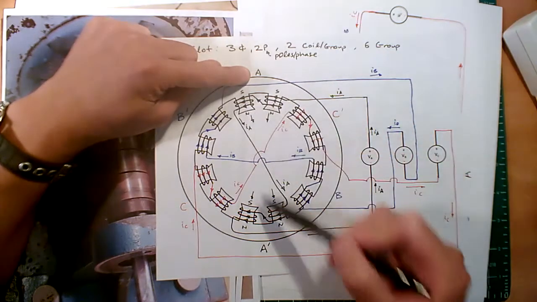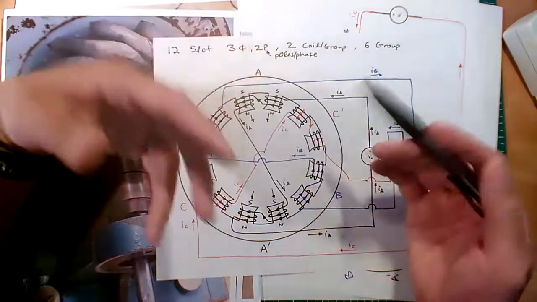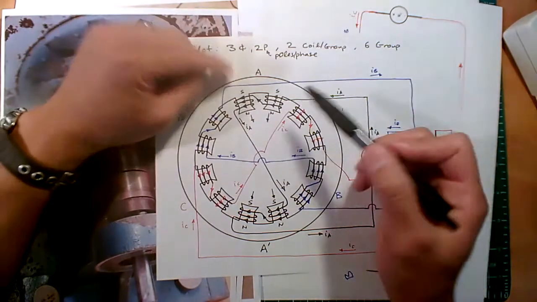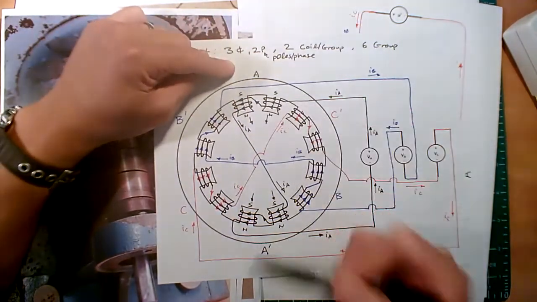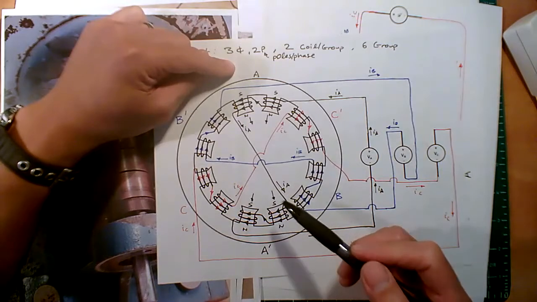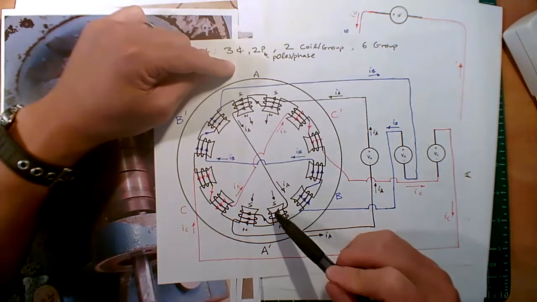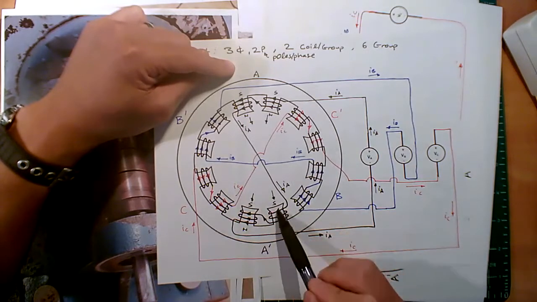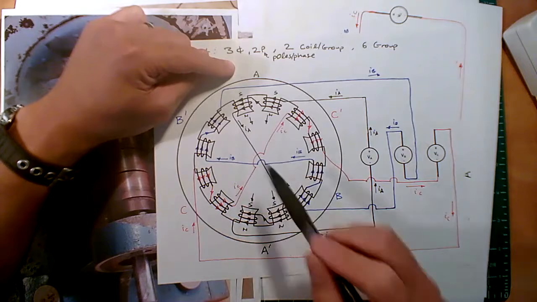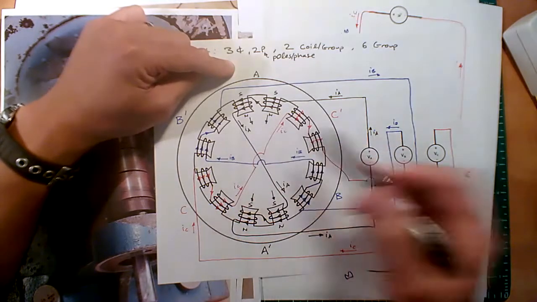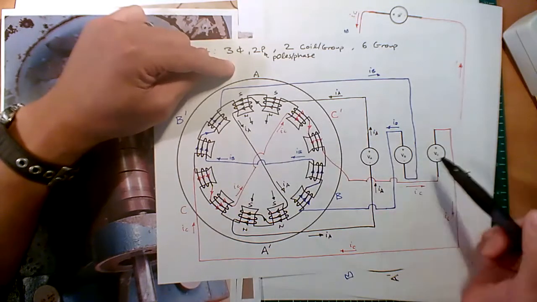Could you connect these all in parallel? You totally could. It would just change your impedance properties, but you would still get the same behavior of A and A prime. Now, what would happen if you flipped these or got these wrong? Well, you'd have a north-south. It wouldn't work as well. You wouldn't get as smooth a spinning magnetic field when you excited this with your three-phase AC current.